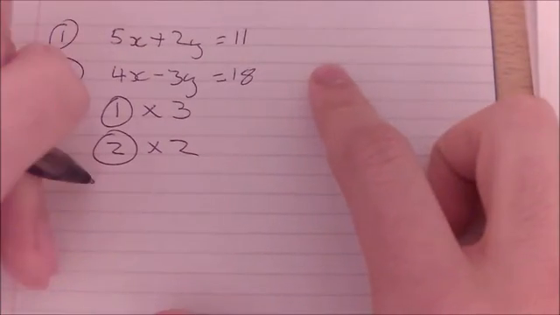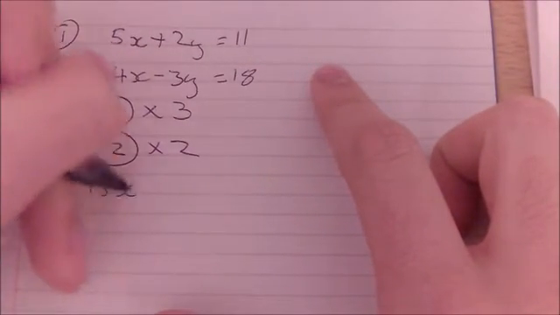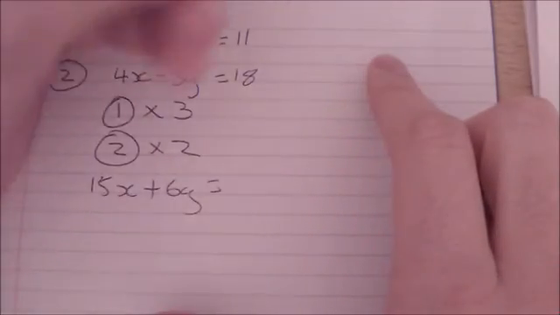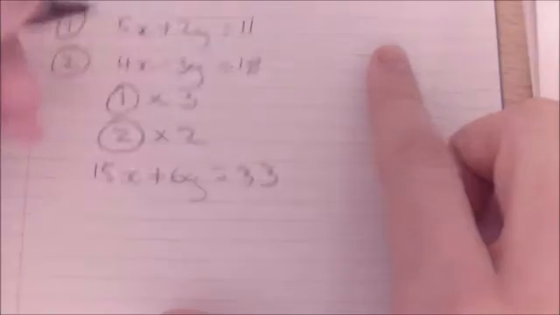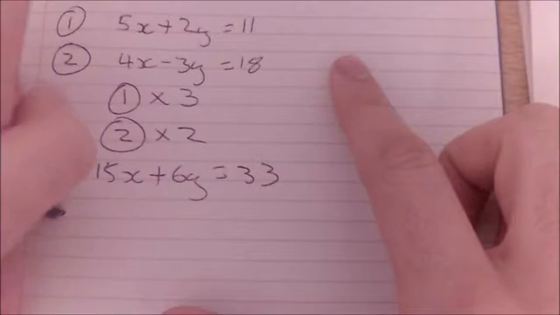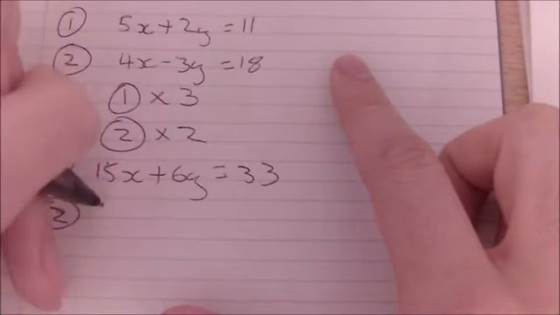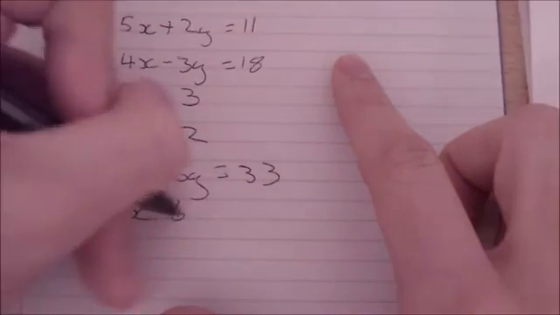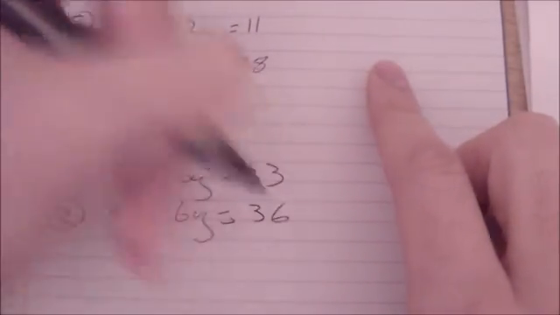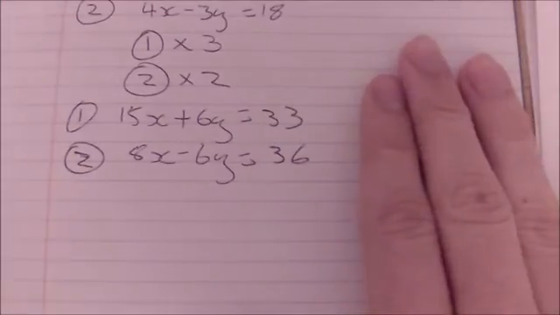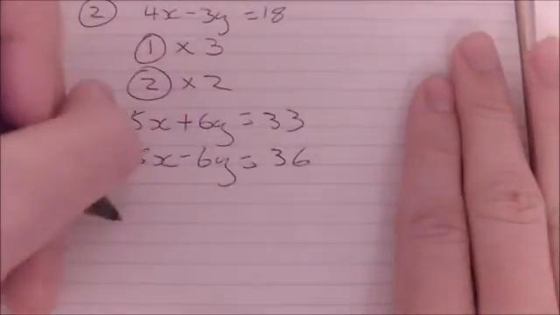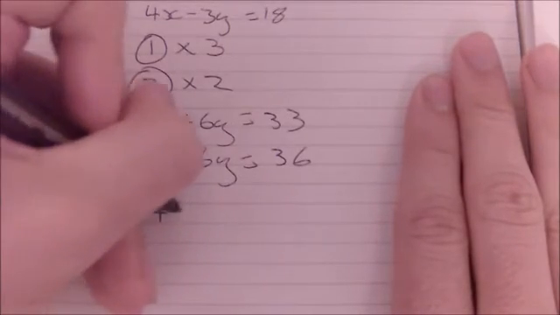So if I multiply 1 by 3, I'll have 15x plus 6y equals 33. I multiply equation 2 by 2, and I'm going to get 8x minus 6y equals, double of 18 is 36. So now I've got a minus 6y and a plus 6y. I want to cancel them out, so I'm going to have to add them together. So equation 1 add equation 2.